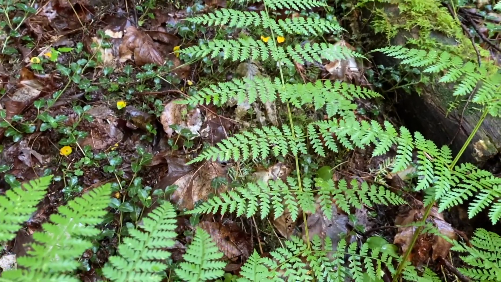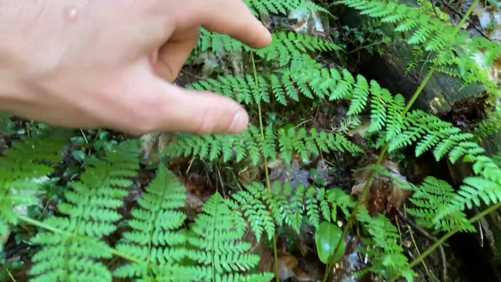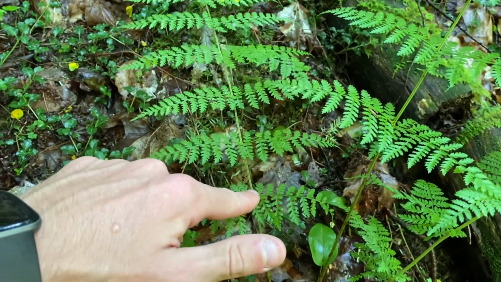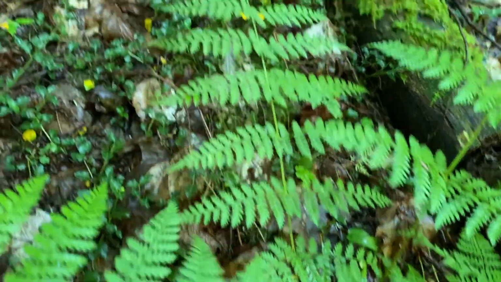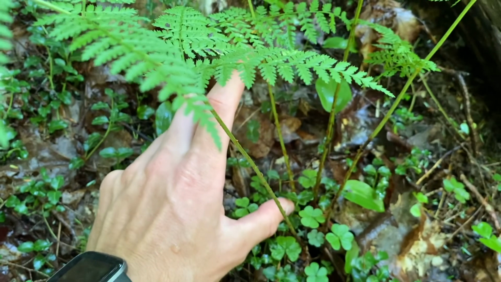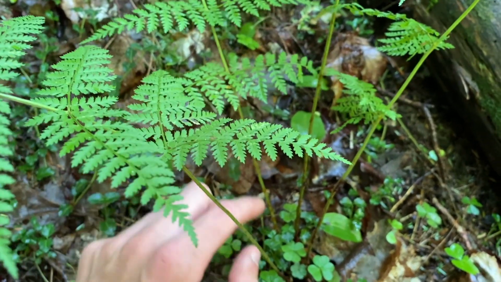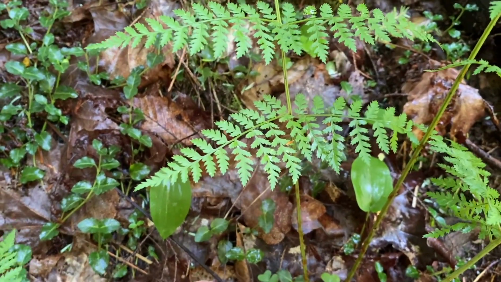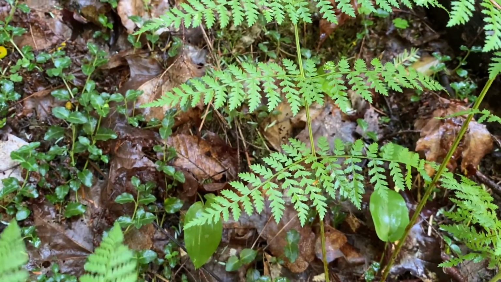So first off, we have the rachis, which is the section of the main stem that starts here at the lowest pair of leaves that are coming out, and it goes to the top. Then we have the stipe, which is the section of the stem that starts at the lowest pair of leaves that goes down. And these actually aren't called leaves, they are called pinnae, which is the plural of pinna for an individual.